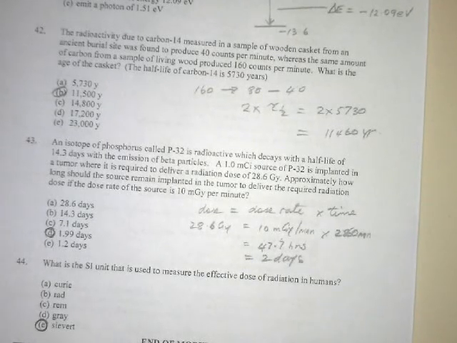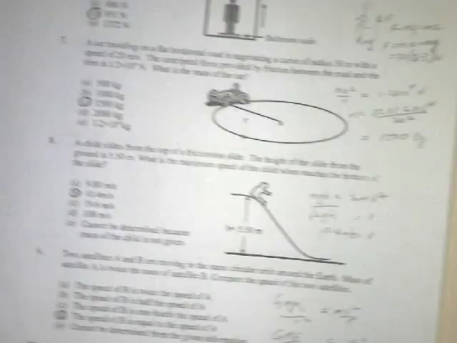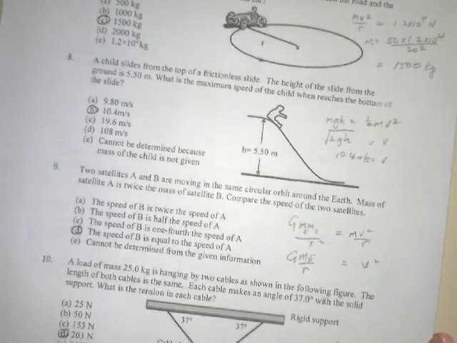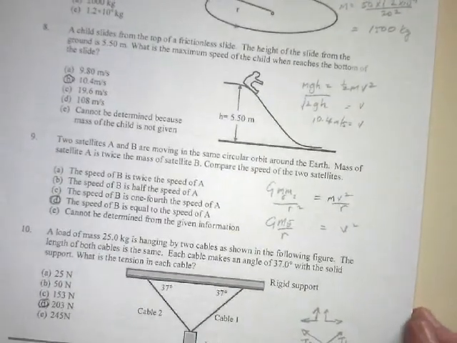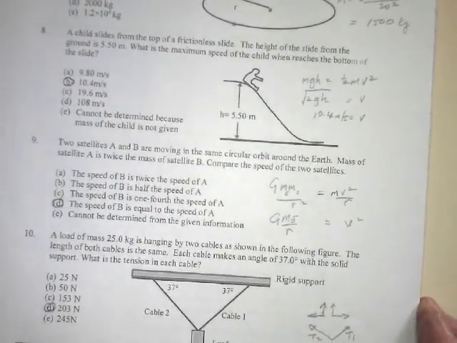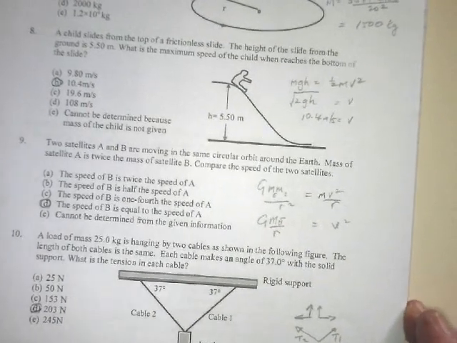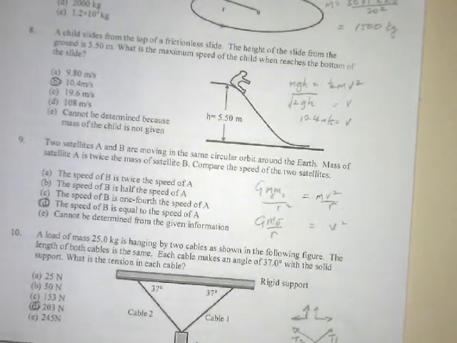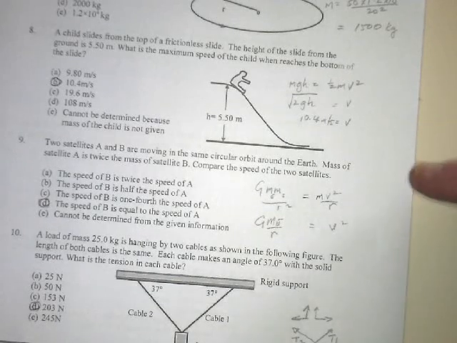Okay, so this is another one of those questions which is an application of the centripetal force type expression. Two satellites are moving in the same circular orbit around the Earth.